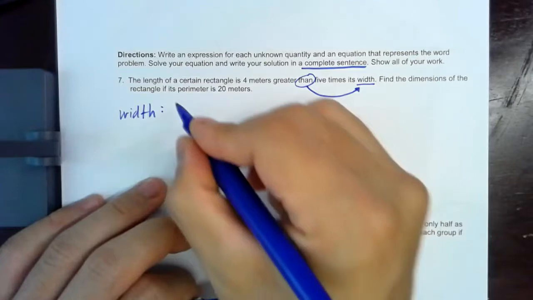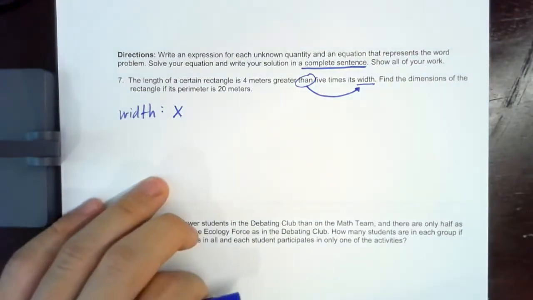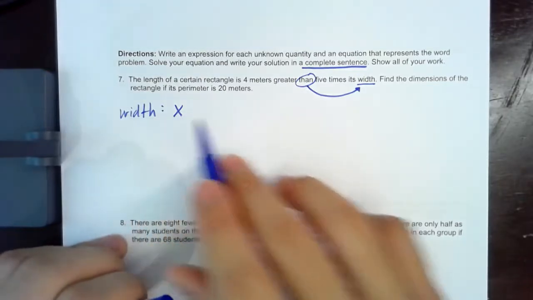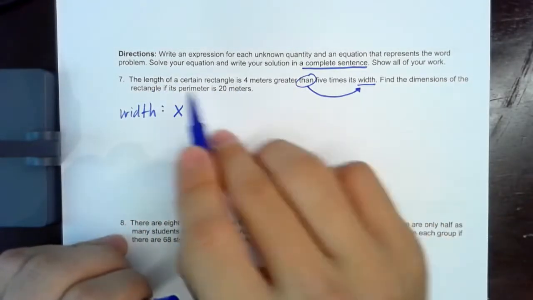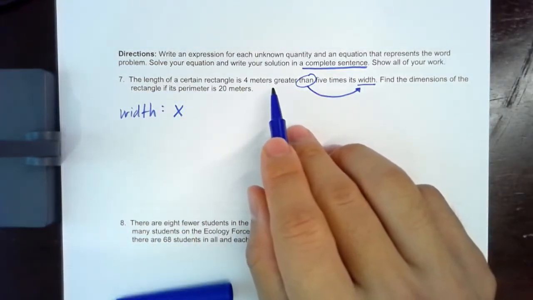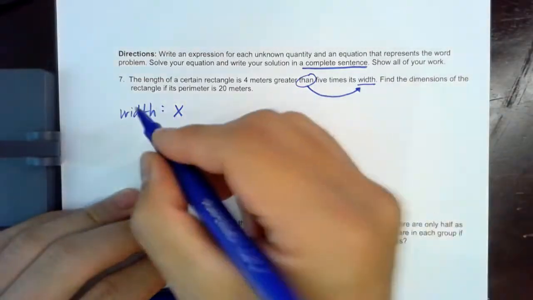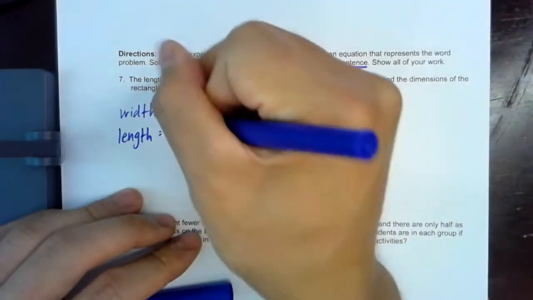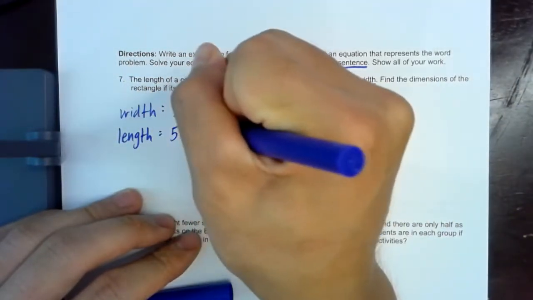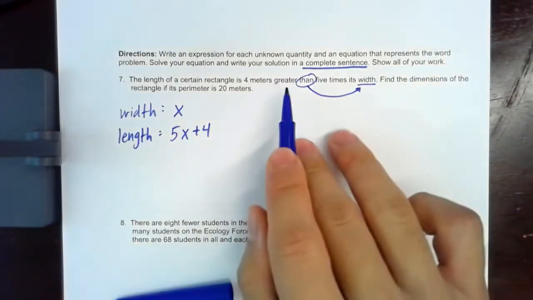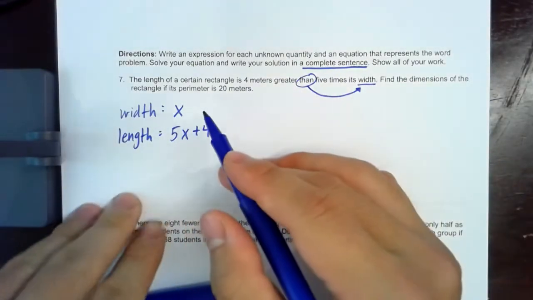Since the width is after the comparison, we immediately should write width is x. Then, once we have the width defined as x, we should then say that the length is 4 meters greater, which is 4 plus, or plus 4 at the end, 5 times the width. So I'm going to go ahead and define length as 5x plus 4. Now that wasn't too bad, was it? All we did was just read the first sentence and we already have two expressions.